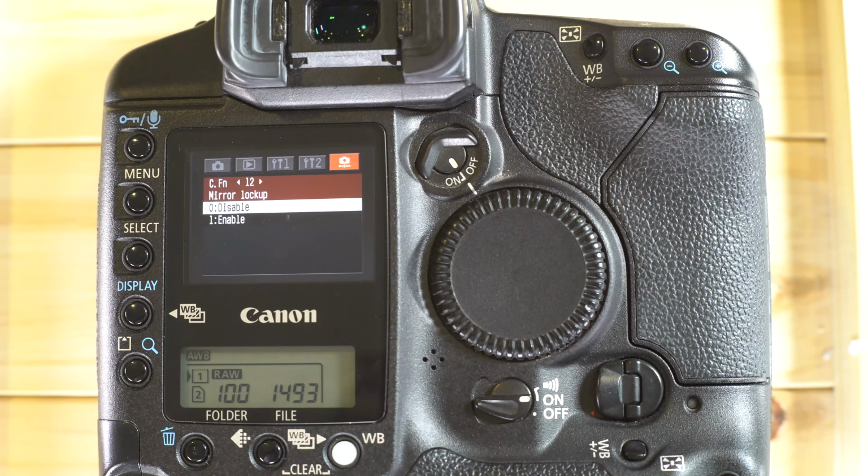Custom function 12 is mirror lockup, enable or disable. Basically, you want to use this when you're going to use MLU. When you enable it, you press the shutter button once and your mirror locks up, you press it a second time, and you take the photo with the mirror locked up. So if you enable this, you will have to push the shutter button twice to take each photo. It's only good to enable this if you are specifically going to do mirror lockup shooting for things like star trails, waterfalls, cloud trails, microscopy, and so on.